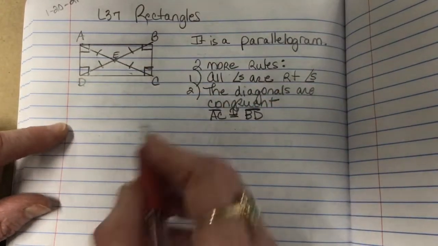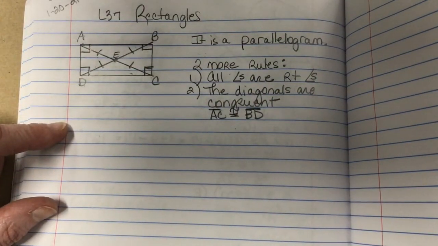Let's try one. We're going to do one with sides, and then we're going to do one with angles, and then we'll do one with variables.